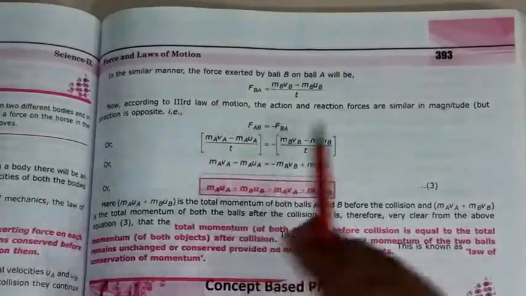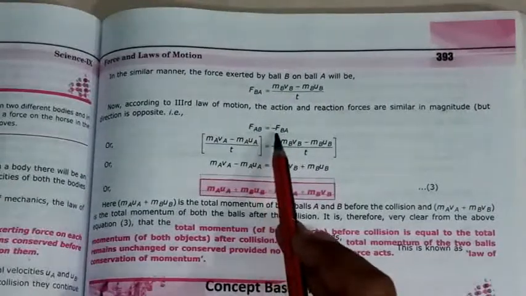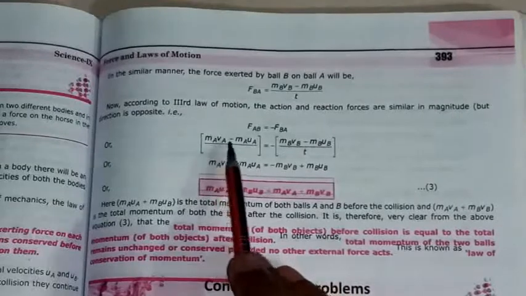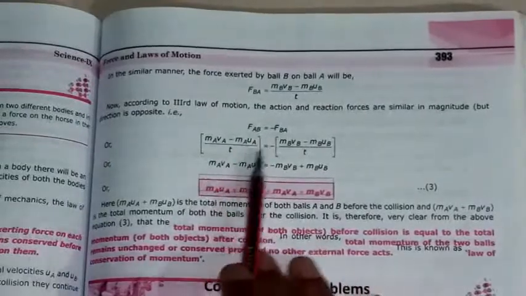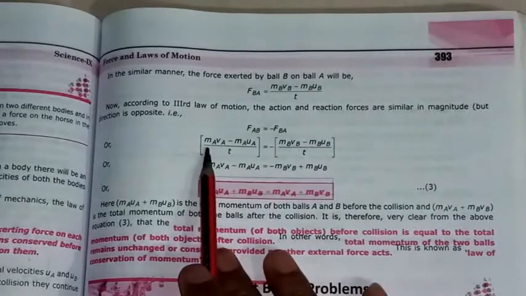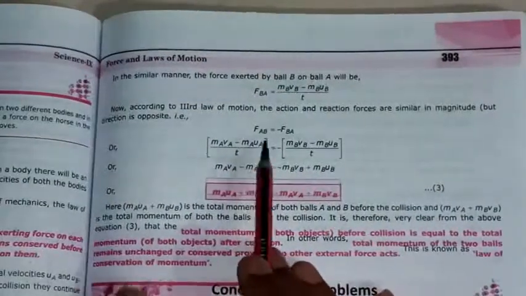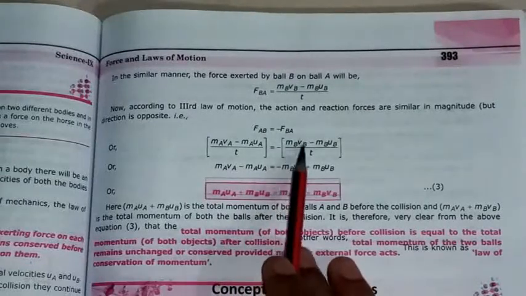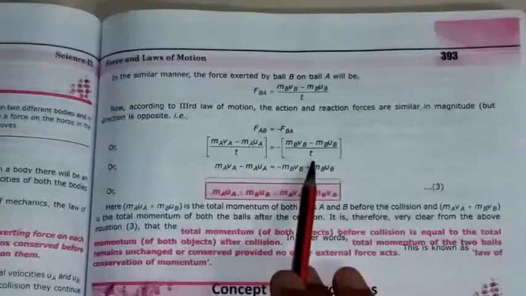So we take FAB is equal to minus FBA. Now put the values of FAB and FBA here: MA(VA minus UA) upon T is equal to minus MB(VB minus UB) upon T.